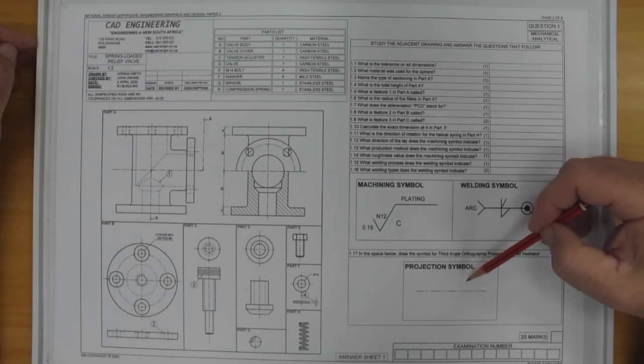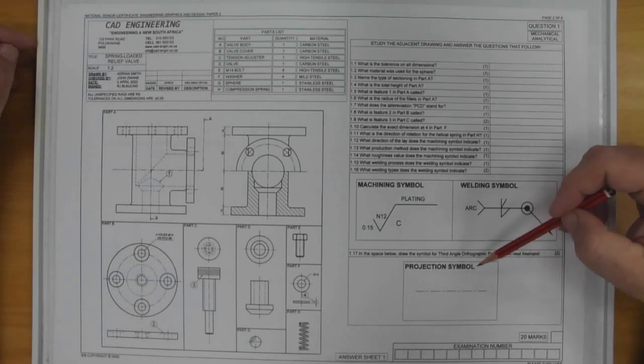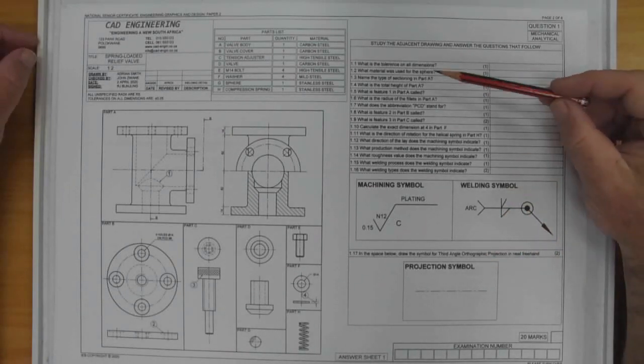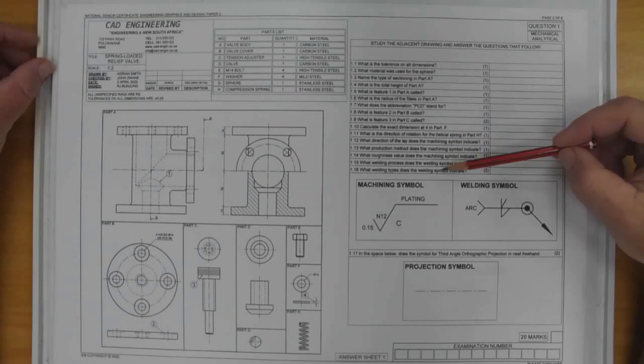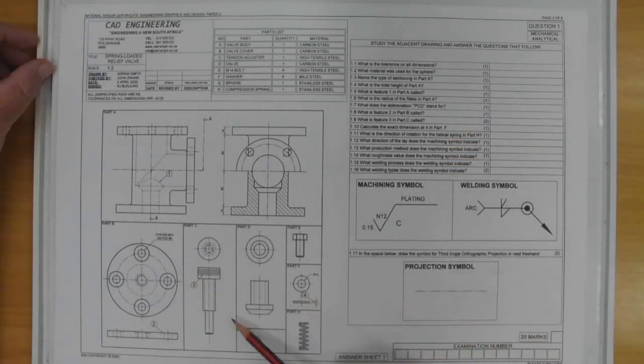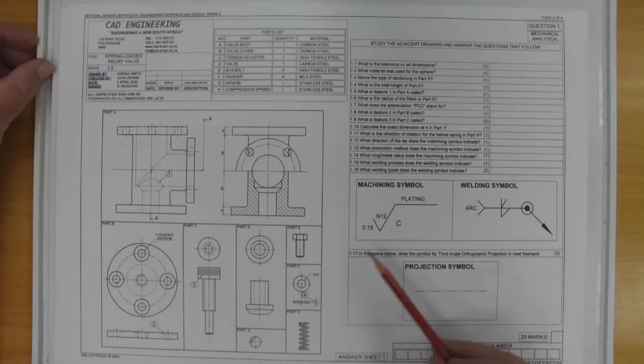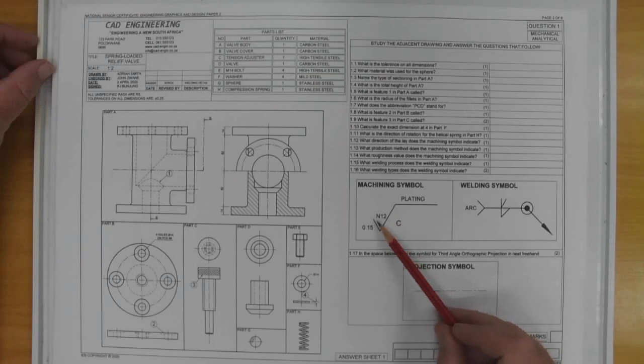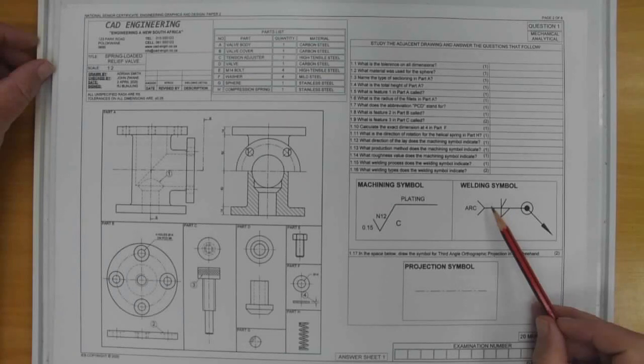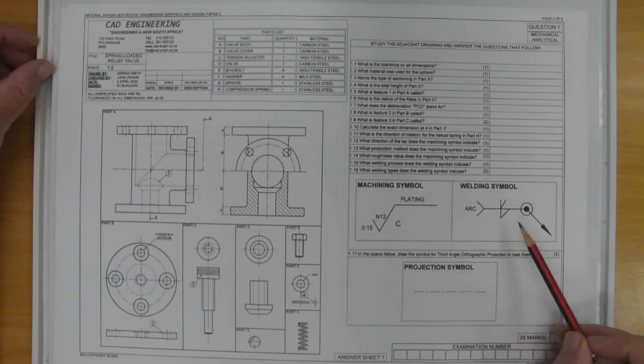That usually comes up in question 4. Now, spend some time, please, reading through the questions, looking at the different diagrams and trying to make out some of the information there. Hopefully you have got your notes and you have covered your machining symbol and your welding symbol.